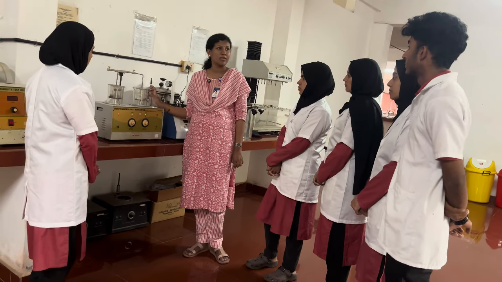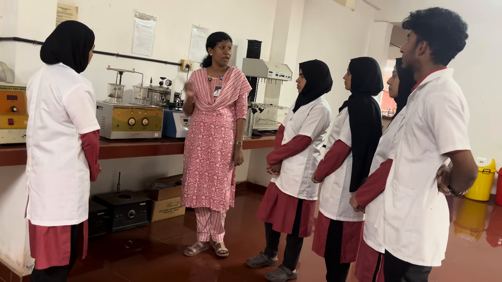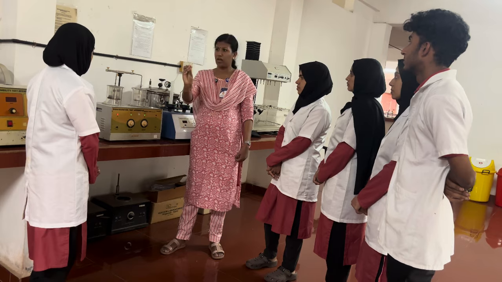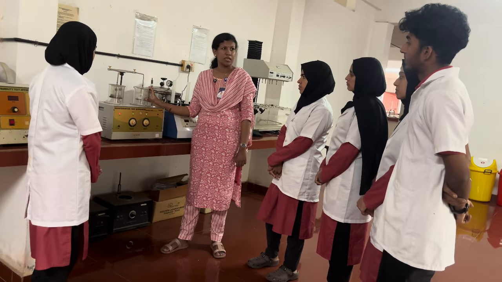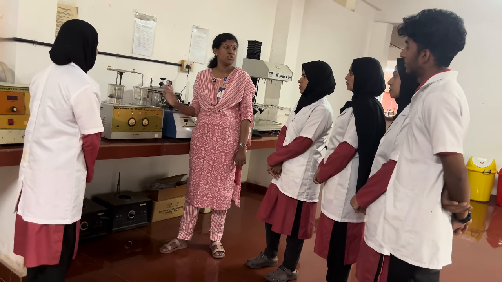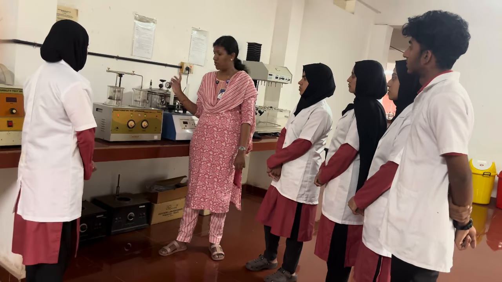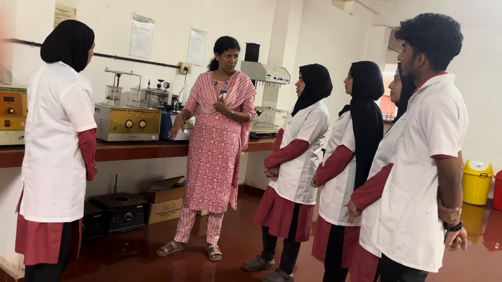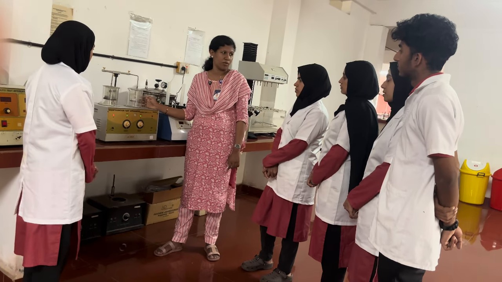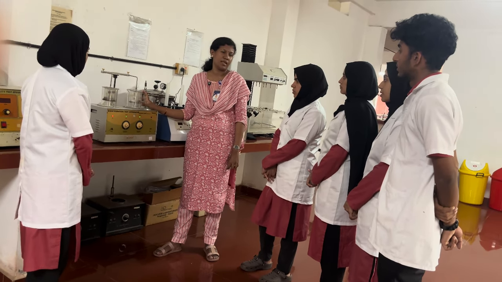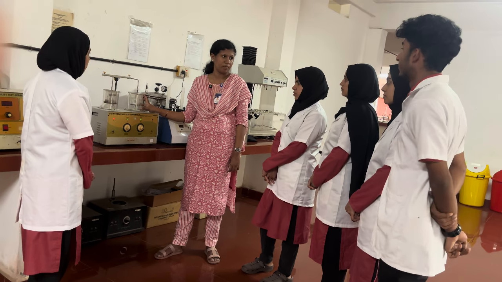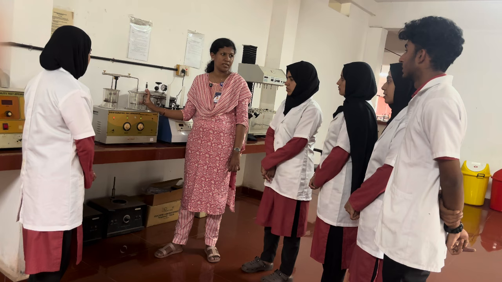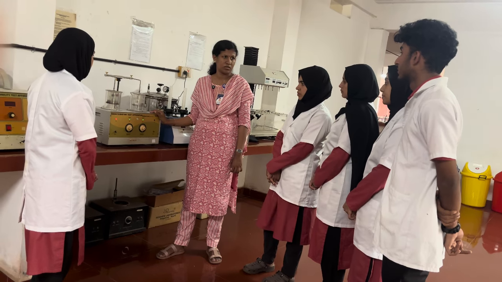Then only the tablet should get disintegrated, and that we have to check. If we have an enteric coated tablet, first we will check it in the gastric fluid. It should not disintegrate for 1 hour. Then we will replace the gastric fluid by simulated intestinal fluid. Then it has to disintegrate within 2 hours. So that is how you can calculate the disintegration time using this apparatus.